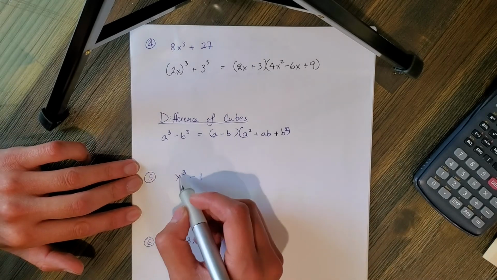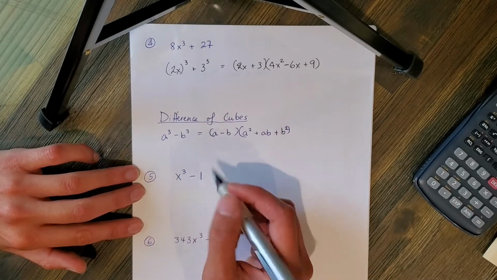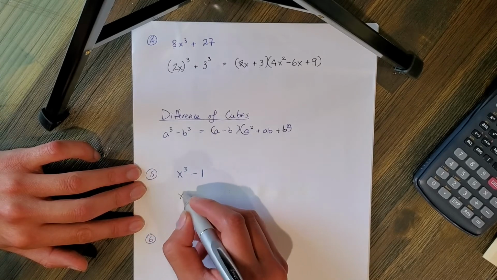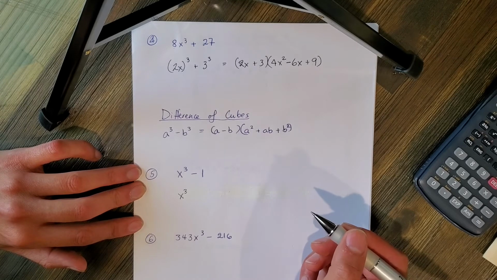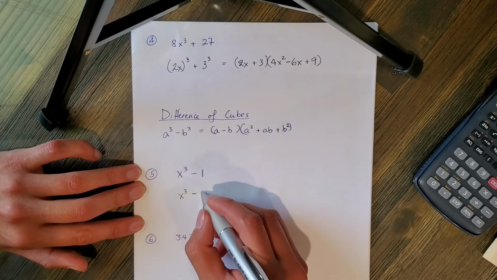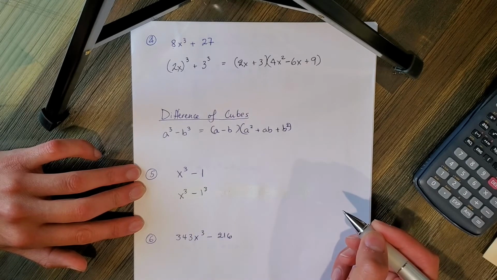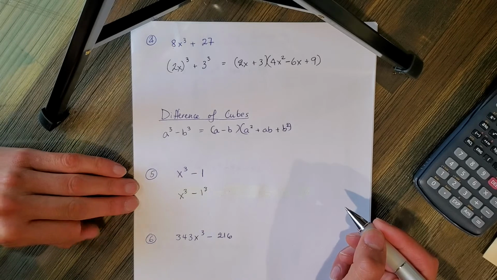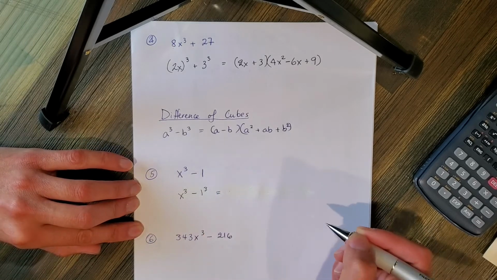So notice here we have x to the third minus 1. So we're going to go ahead and write it as powers of 3. So the x is already written that way. So it's x to the third power minus, now what about the 1? Can I write that as a power of 3? Is 1 to the third power still 1? Is 1 times 1 times 1 still 1? Yes, it is. So that means that's how we write it, okay?